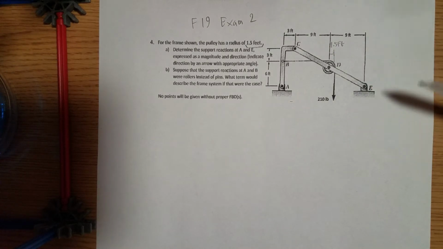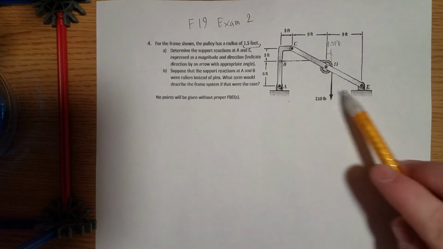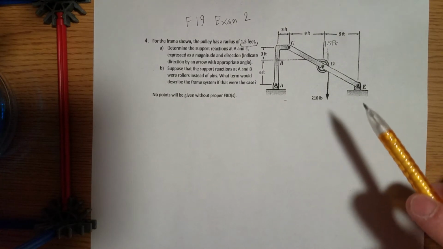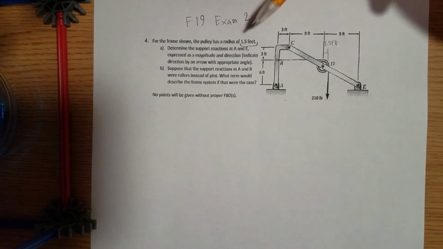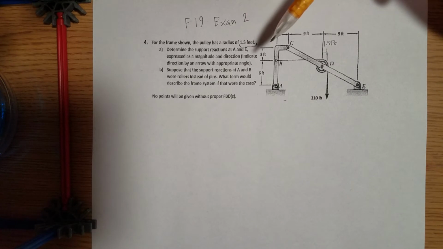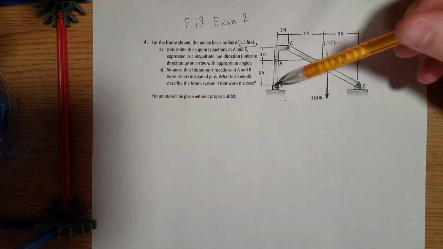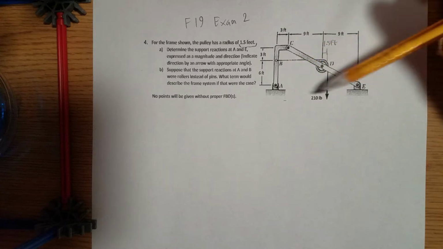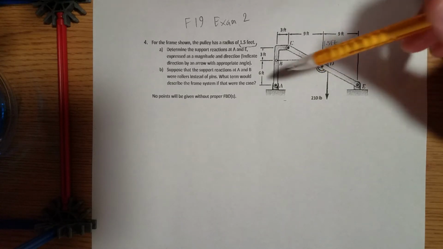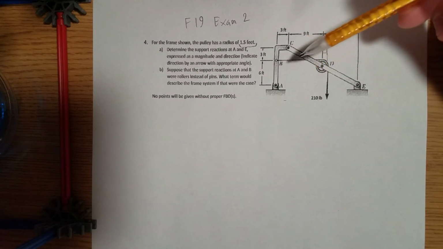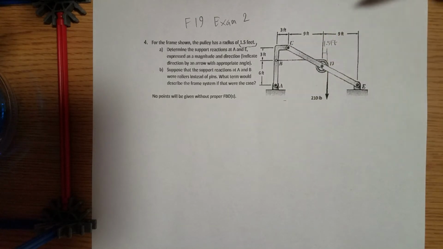Question A is determine the support reactions at A and E expressed as a magnitude and direction, and indicate direction by an arrow with appropriate angle. That just means that instead of just AY and AX, you find AY and AX, then use the distance formula or Pythagorean theorem and the inverse tangent to find what those are. That's not too difficult.